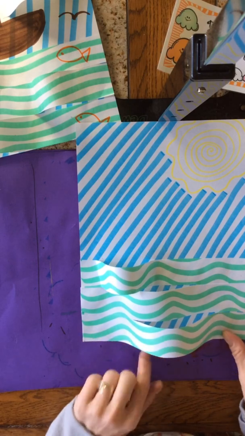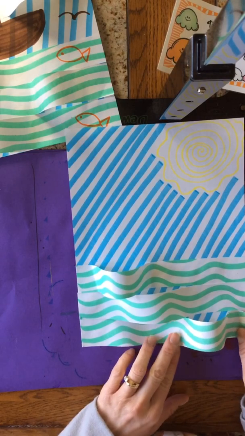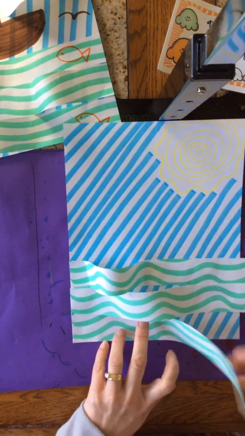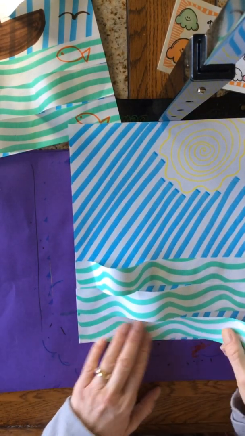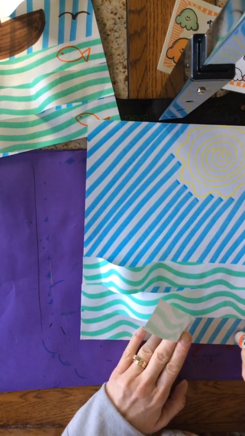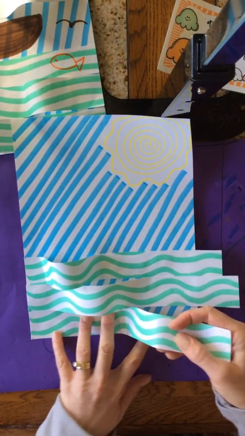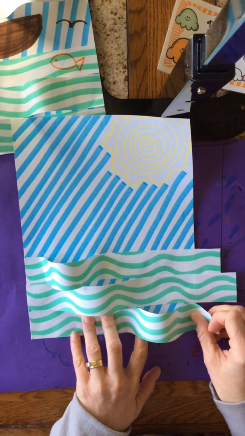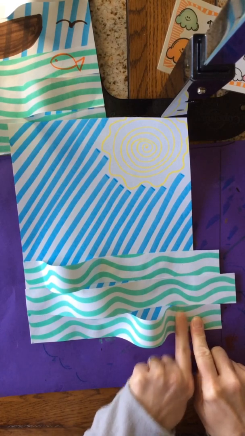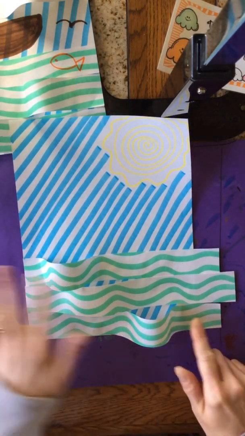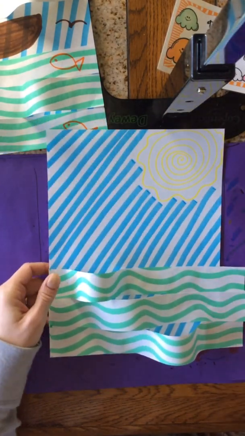Alrighty. Now on this one, I can go down a little further like a wave. So I might want to go and put a little glue at the beginning and then just a dot of glue at the end. I'm going to pop my wave up and then glue it down. That way you have a wavy pattern.